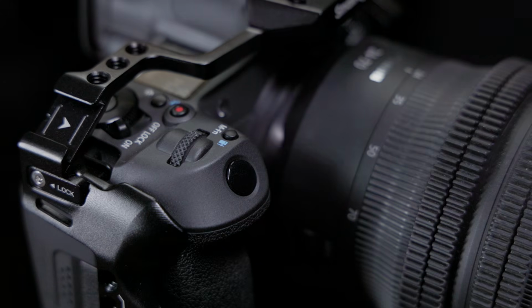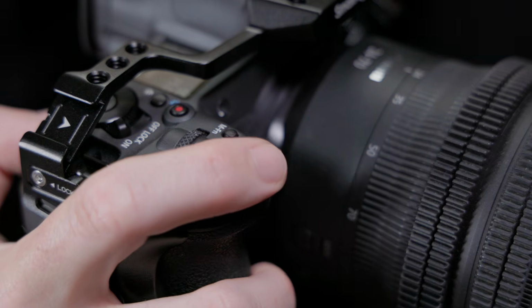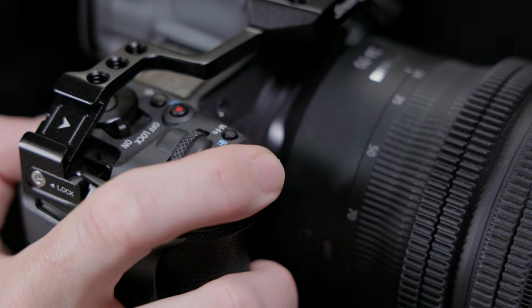Now, while these functions in essence are pretty straightforward in terms of what they do, I think it's worth spending a little bit of time talking about how to apply them. However, before I go any further, I want to make a quick note or reminder about how the shutter button works on Canon cameras. The half and full press functions are not exclusive to each other.